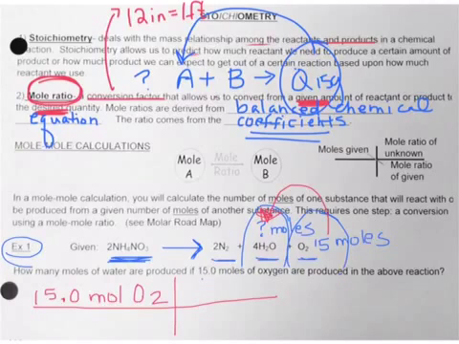So if you remember, going back to our molar roadmap, we are going from moles. Oops, sorry, I don't have a pen. I have an eraser there. We are going from moles to moles. So in this example, we're going straight to the mole ratio.